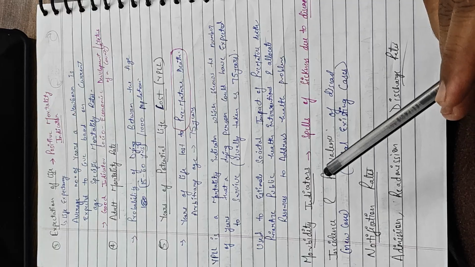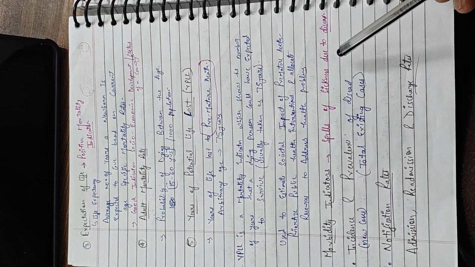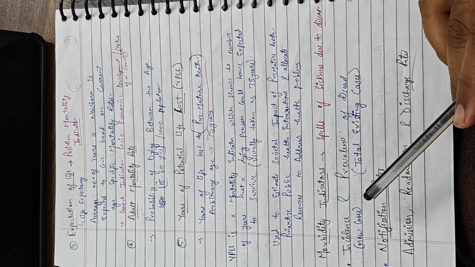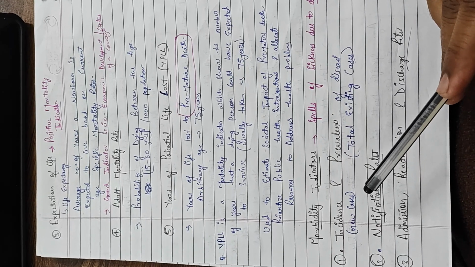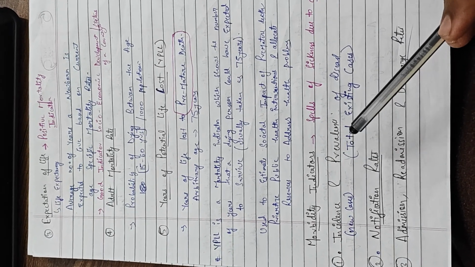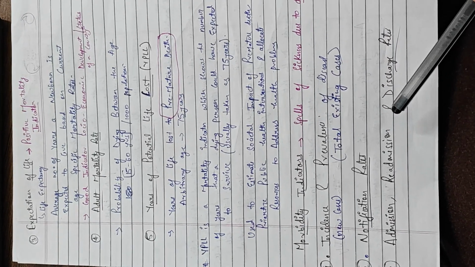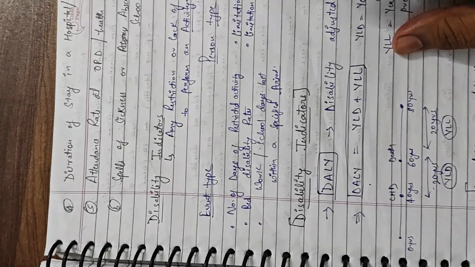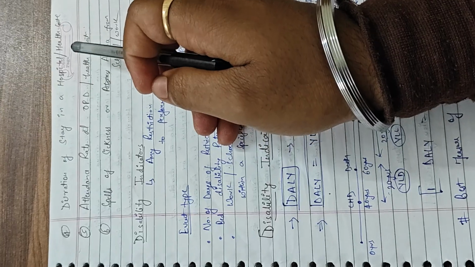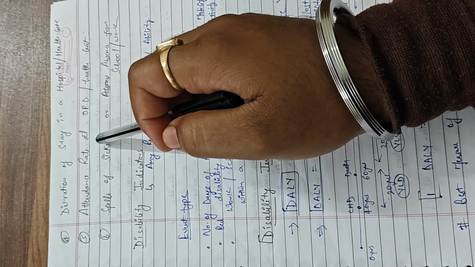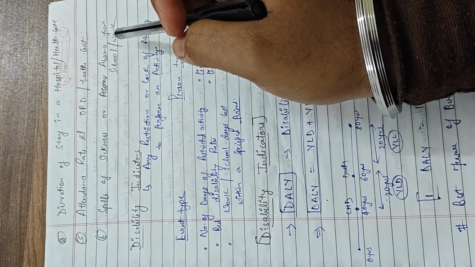Now, morbidity indicators. What does morbidity mean? Morbidity means the spells of sickness due to disease. There are incidence and prevalence. What does incidence mean? Incidence means the new cases, and prevalence means the total number of existing cases. Then there are notification rates, admission, readmission, and discharge rates. Other indicators of morbidity are duration of stay in a hospital or healthcare, attendance rate at OPD or health center, and spells of sickness or absence from school or work.